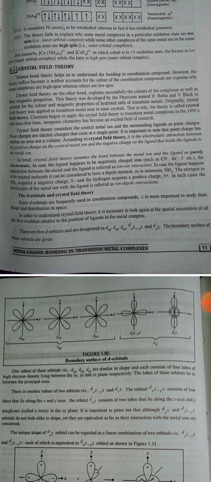In case the ligand happens to be negatively charged ions such as CN-, Br-, I-, etc., the interaction between the metal and the ligand is referred to as ion-ion interaction. In case the ligands happen to be neutral molecules, they can be considered to have a dipole moment, as in ammonia NH3.